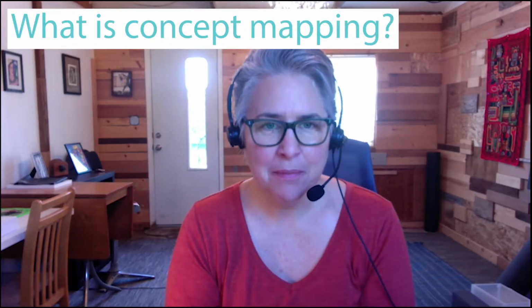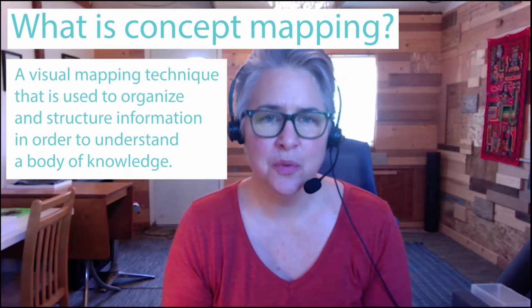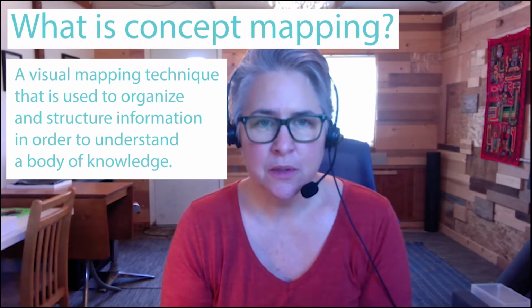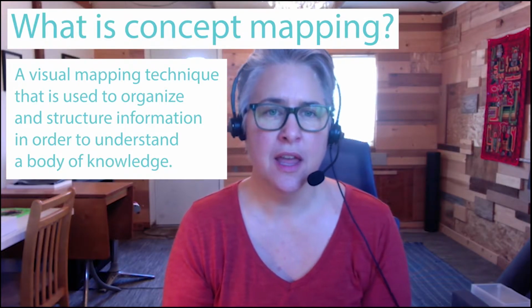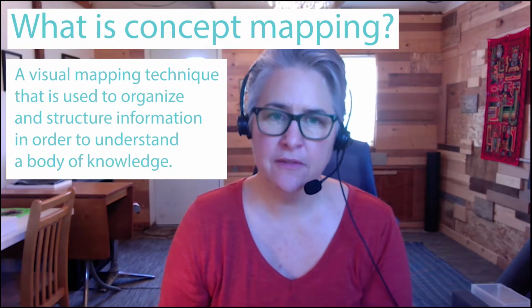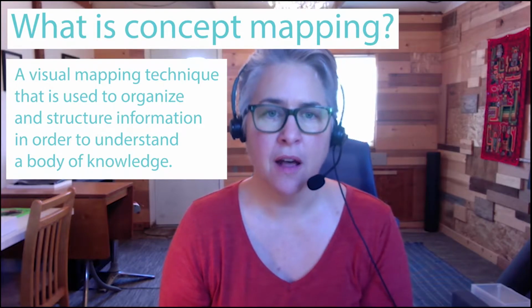This is a very meta topic. So, let's just jump right in. All right. So, what is concept mapping? Well, it's a specific visual mapping tool that is designed to structure information and to deeply understand that information in order to turn it into knowledge.